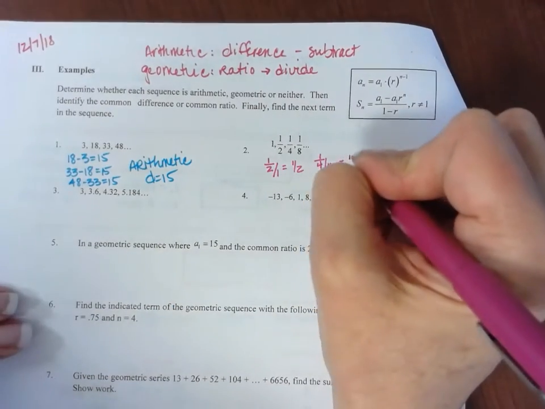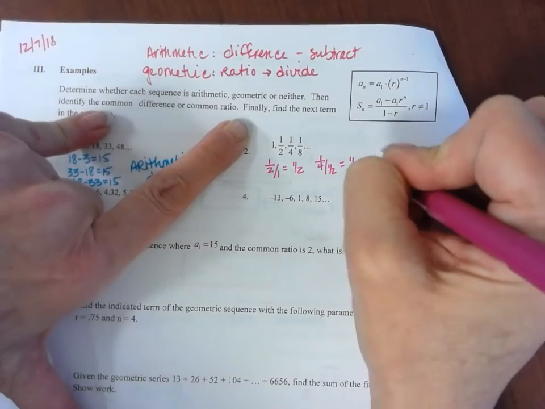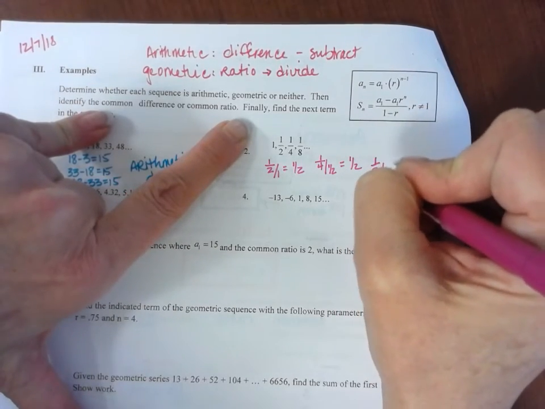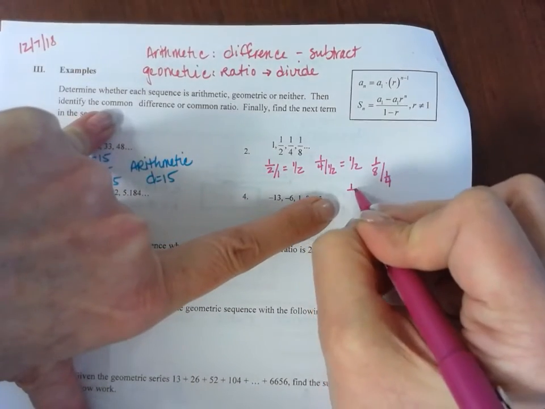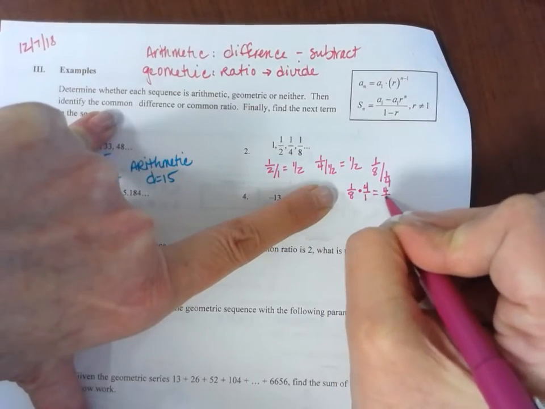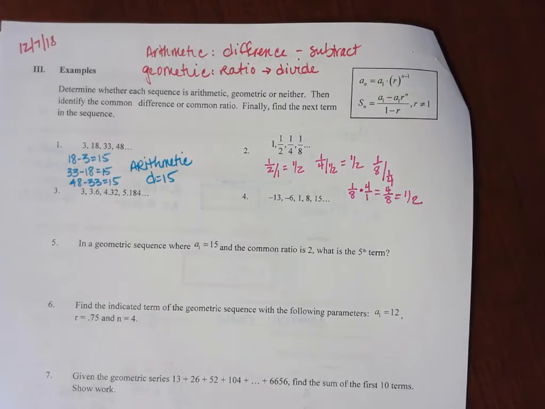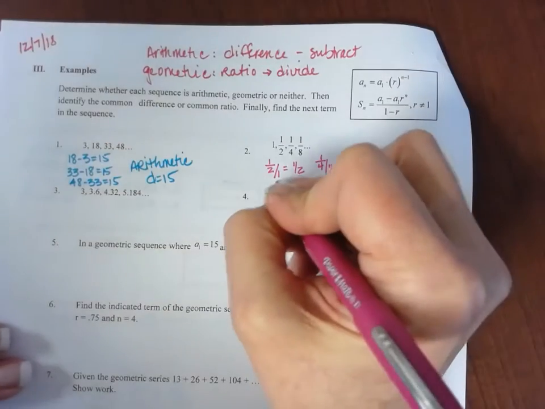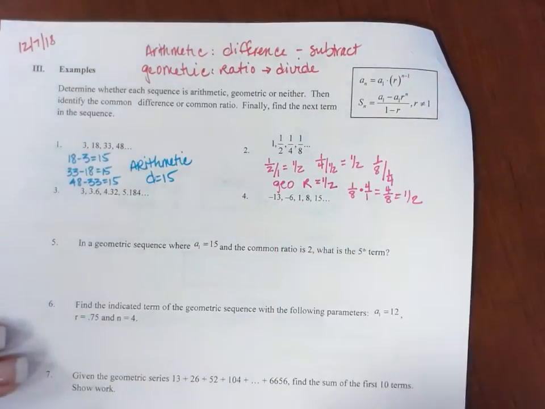What's 1/2? And 1/8 divided by 1/4. Because remember, you flip and multiply. So that gives me 4/8, and that's 1/2. So which one is it going to be? It's going to be geometric, and my ratio is 1/2.